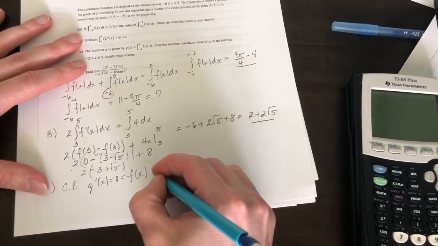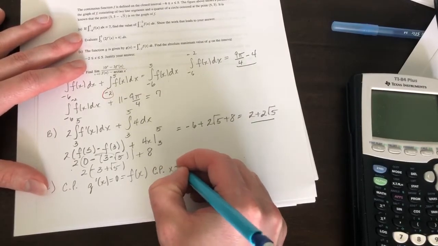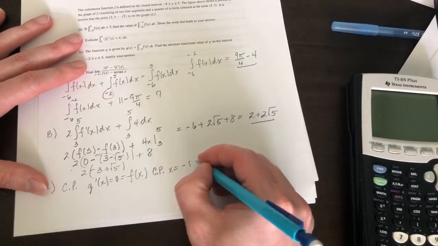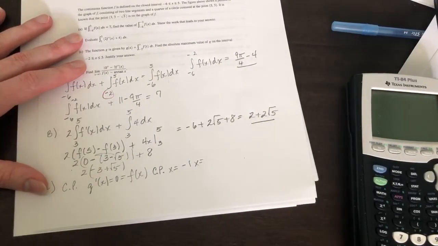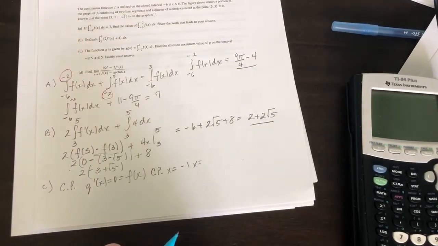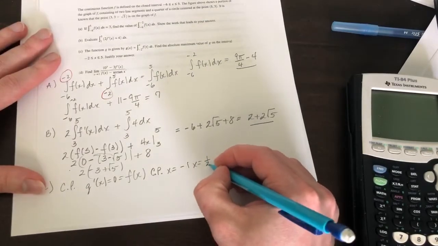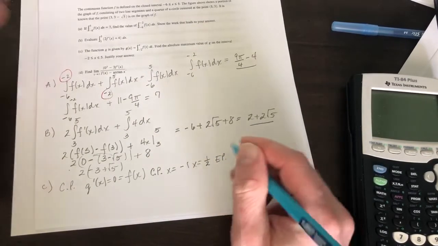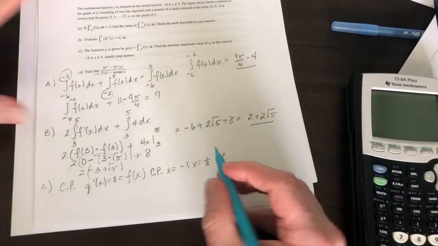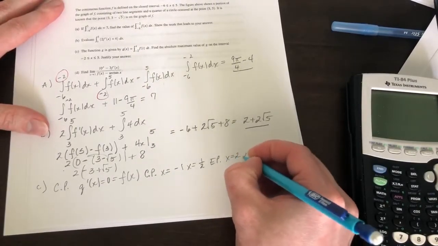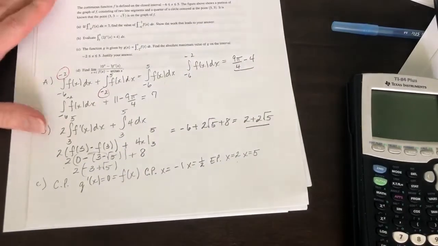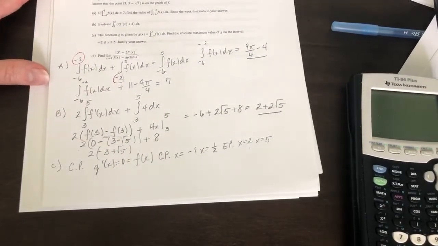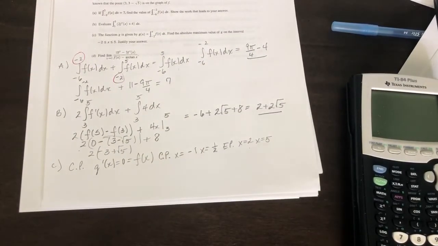So your critical points are x equals -1 and x equals, is that 1/2? Yeah, 1/2. And your endpoints are going to be -2 and 5. So on absolute max and min problems, we always have to consider our endpoints and our critical points.